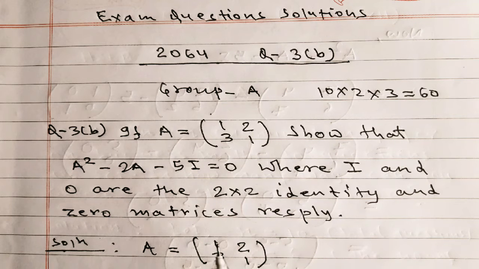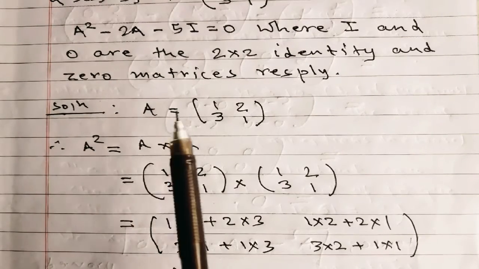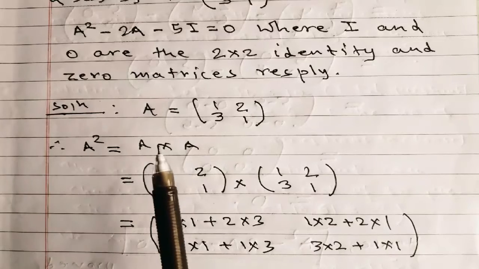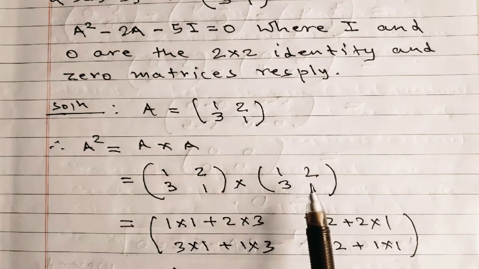Solution. A is equal to [1, 3; 2, 1]. The matrix A is given as [1, 3; 2, 1]. At first, we'll find out the value of A square. The matrix A is [1, 3; 2, 1]. Therefore, A square is equal to A into A, which is [1, 3; 2, 1] into [1, 3; 2, 1].